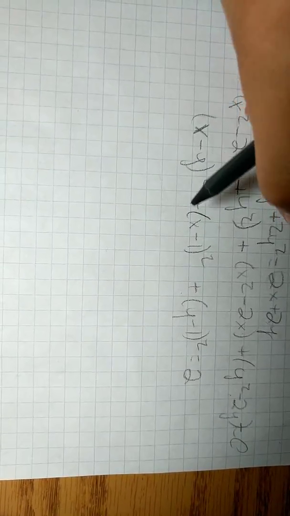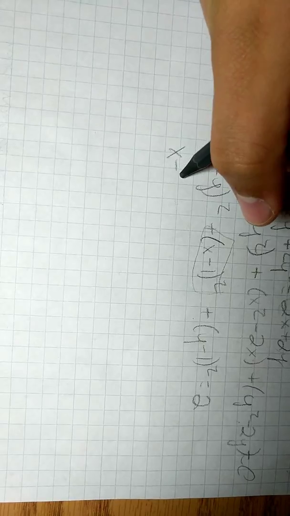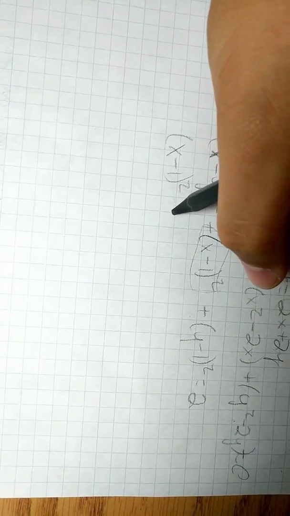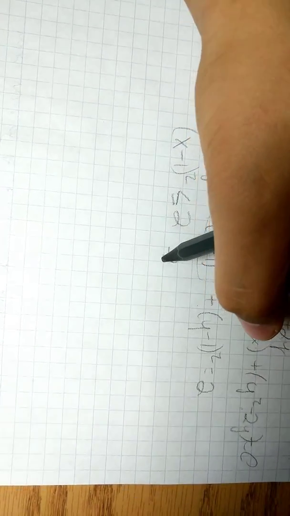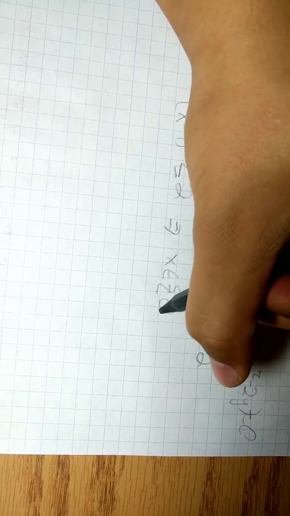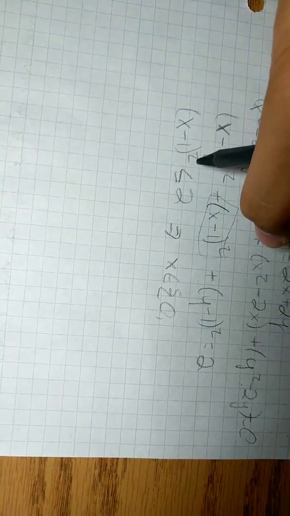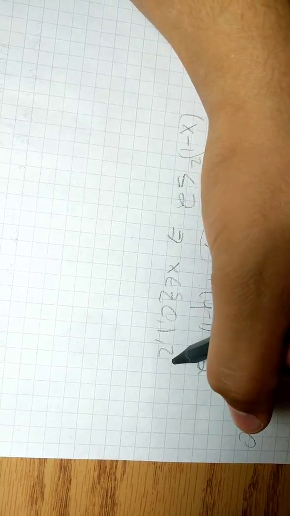Now, from here, it's important to note that (x minus 1) quantity squared has to be less than or equal to 2. That means that x can only be the values 0, 1, or 2, because that would give 1, 0, or 1.